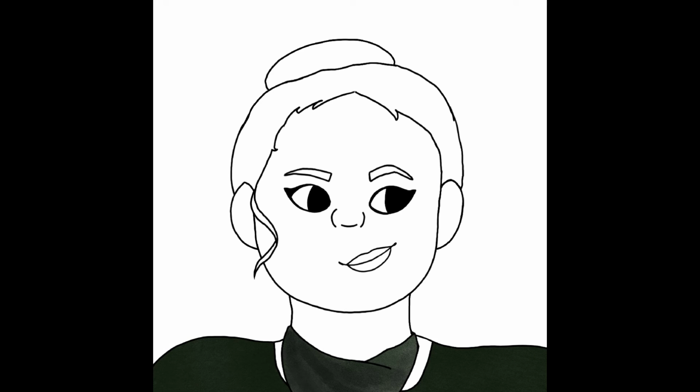For the shirt, I did a speckle brush in a dark green, a light green, and a blue, I think. And then I added some little white dots in with a normal brush. And then I added some strands to the hair.